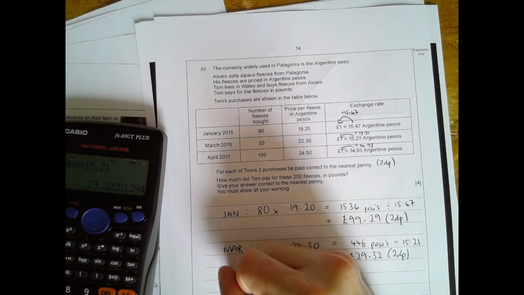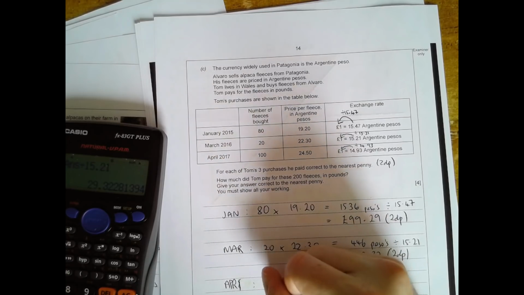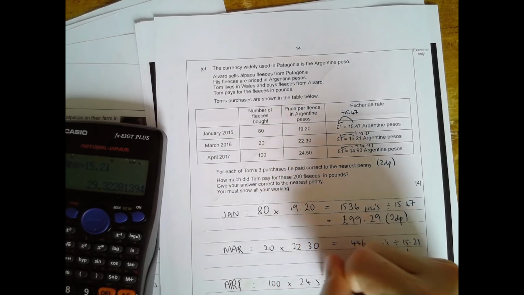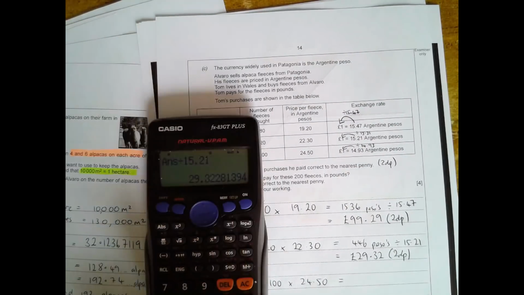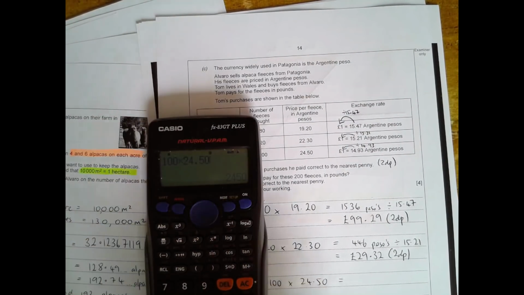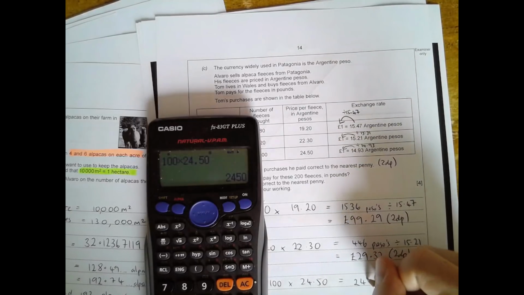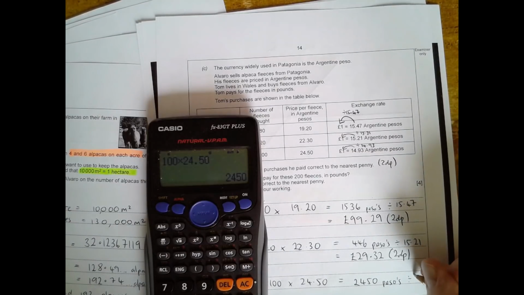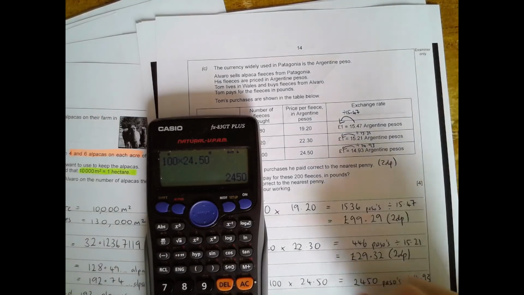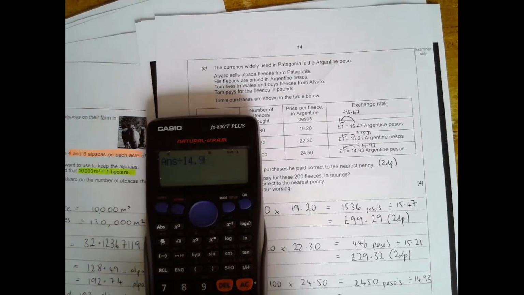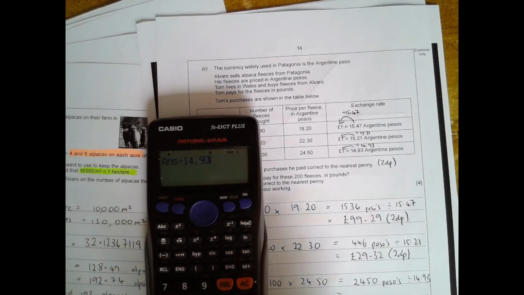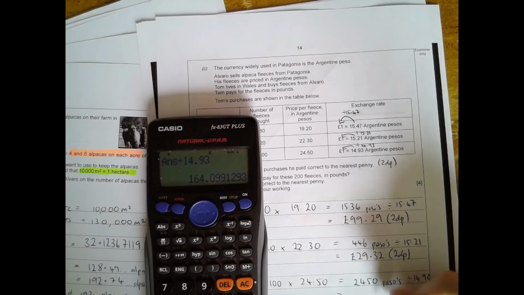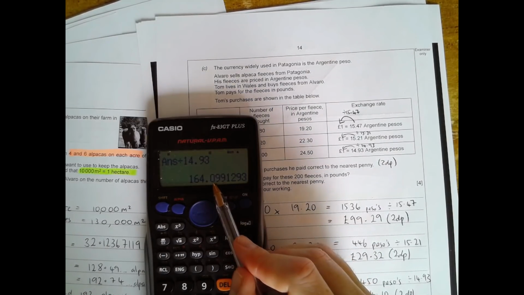And then finally in April, I was right the first time when I put the P. In April, he bought 100 fleeces at 24.50 each. So again, even though that's not a bad calculation to do in your head, it's worth just checking if you have a calculator. So pesos divided by 14.93. That's still retrievable. So that is £164 and 10 pence, because that 9 is going to round to a 10.